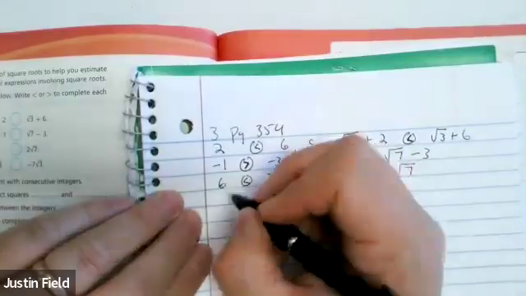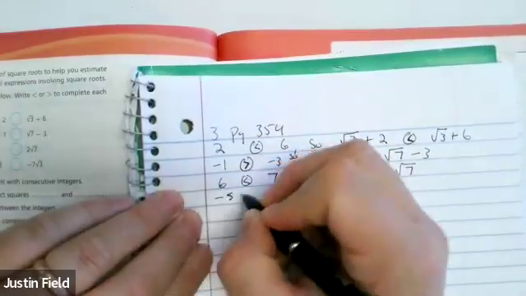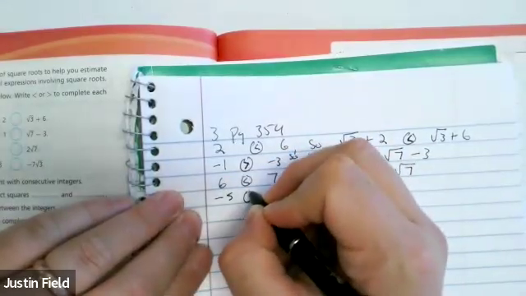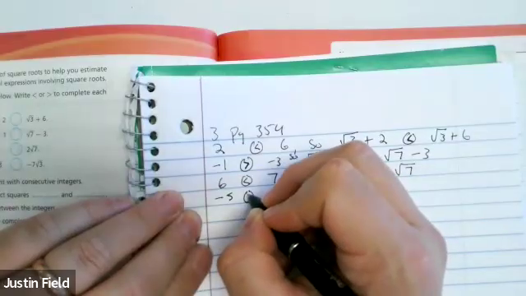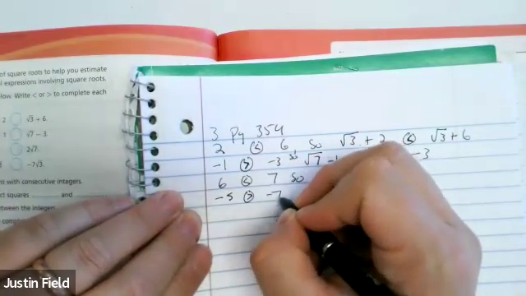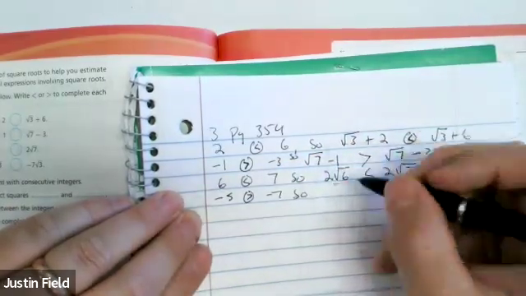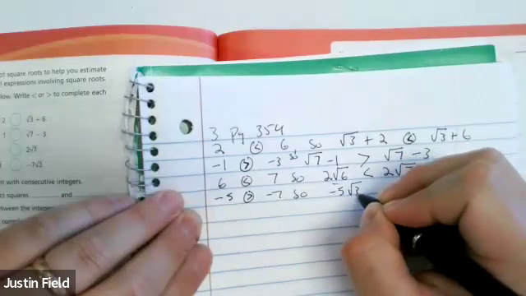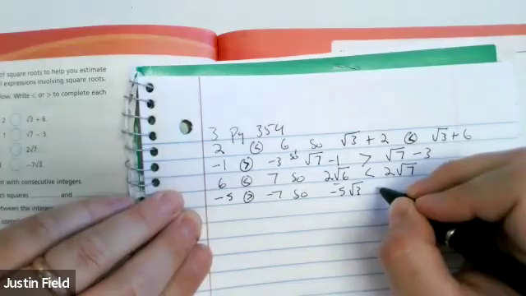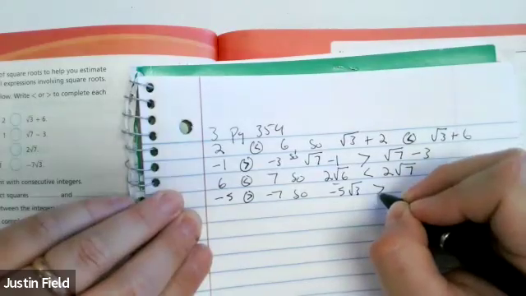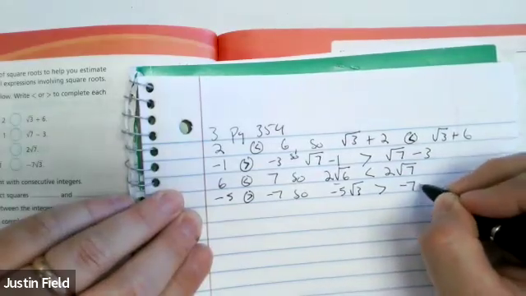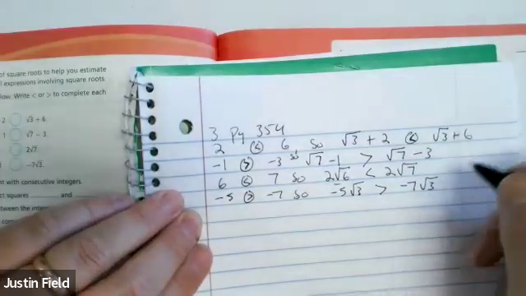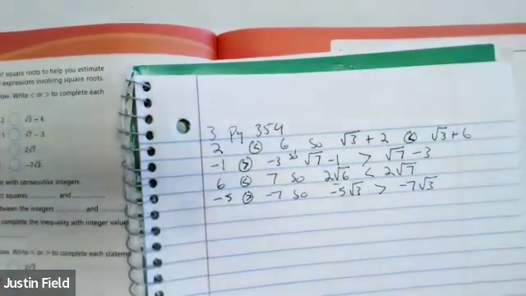And let's do a negative. -5 is greater than -7. So I had to think about that one for a second. So -5 times the square root of 3 is greater than -7 times the square root of 3. All right, so you really got to think.